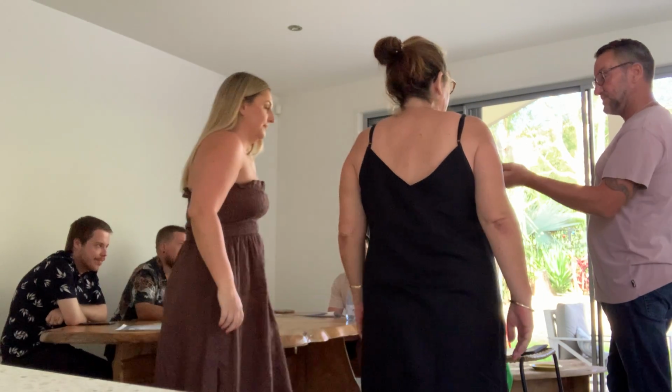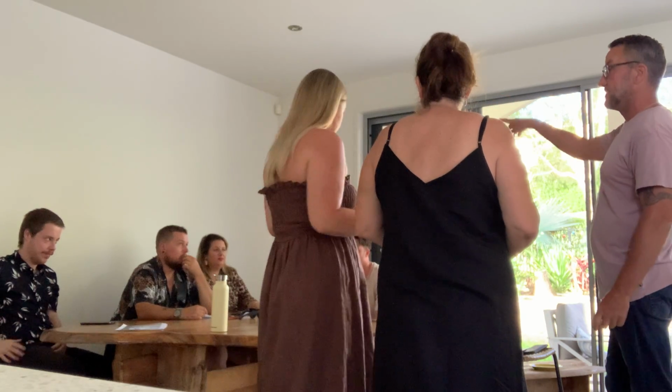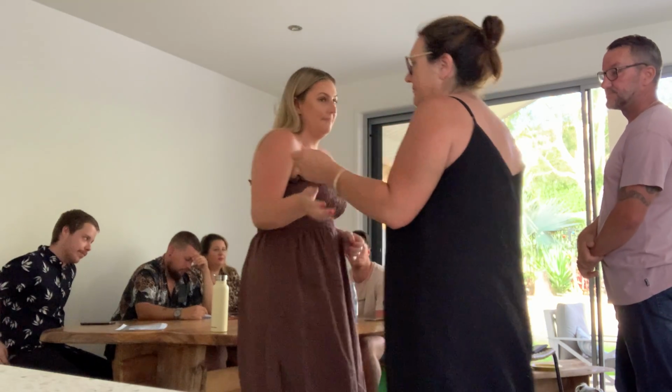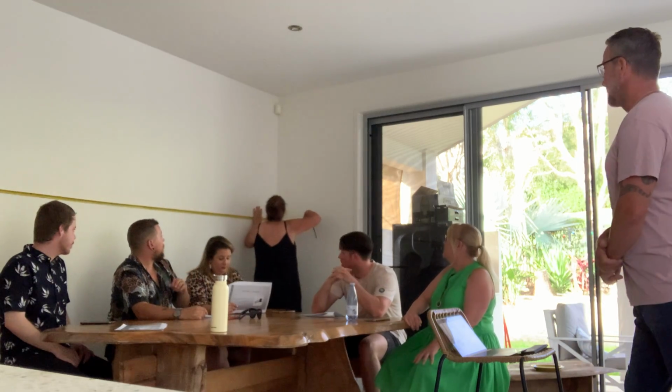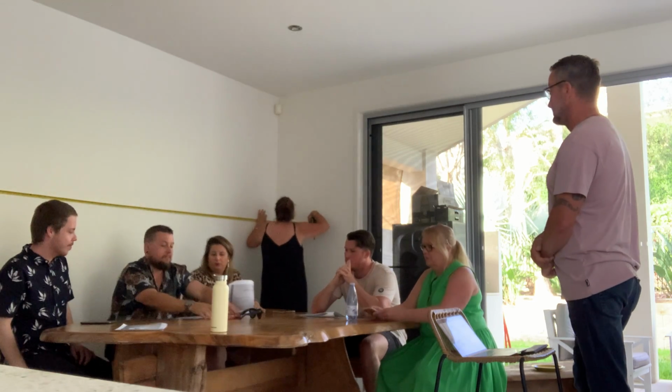Okay, we're using this tape measure. I'm going to get you guys to try and find the area of this wall. So you need to measure the length and the width of it. Unfortunately, the laser's just run out of battery, so I'm going to have to do it old school. Round it up to make it a little bit easier, and I might get you, Austin, just to do the calculation on your phone.